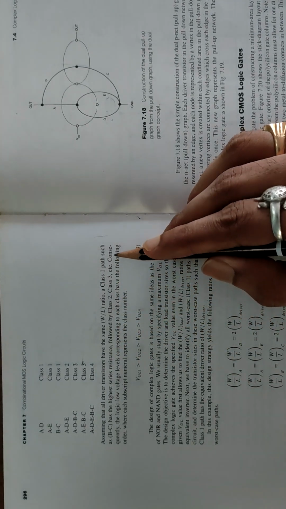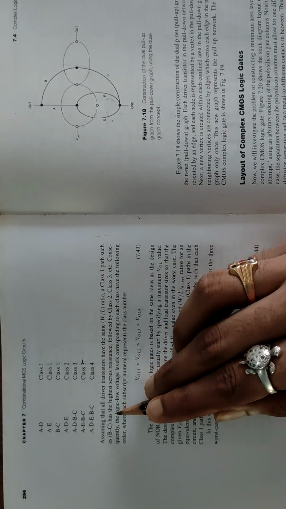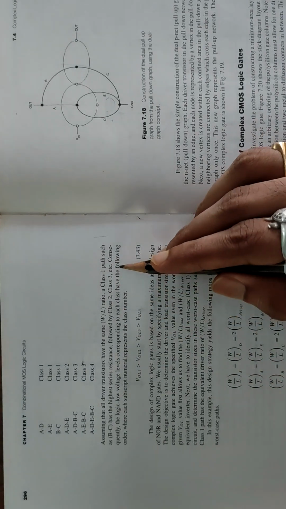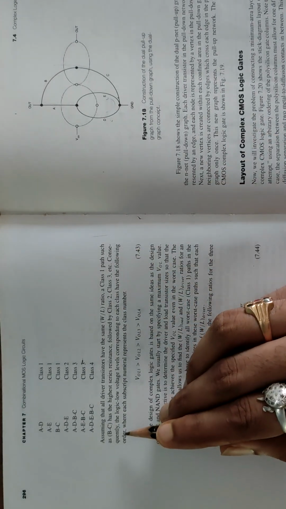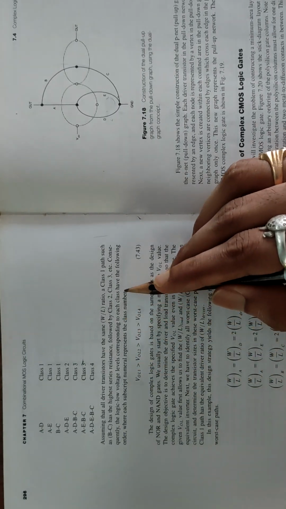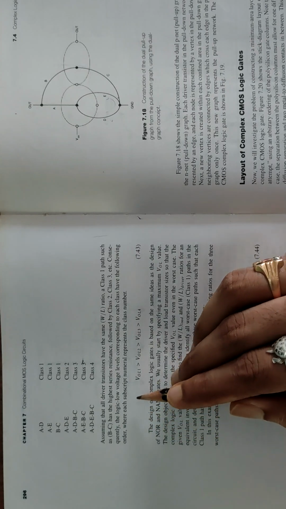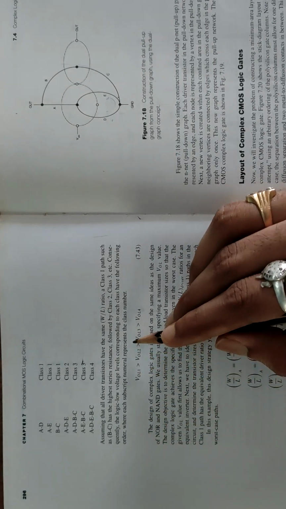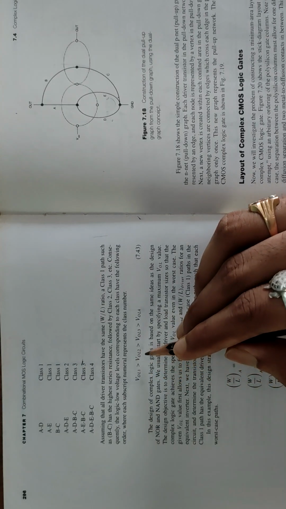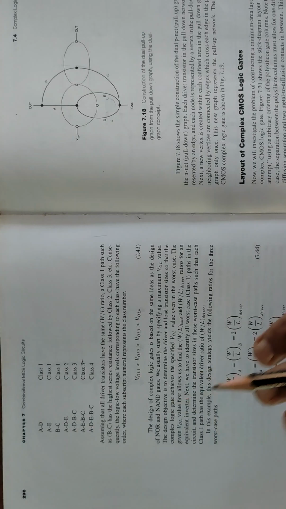A class 1 path such as B-C has the highest series resistance, followed by class 2, class 3, etc. Consequently, the logic low voltage levels corresponding to each class have the following order, where each subscript numeral represents the class number: VOL1 greater than VOL2 greater than VOL3 greater than VOL4.